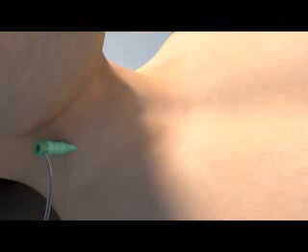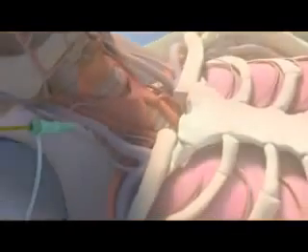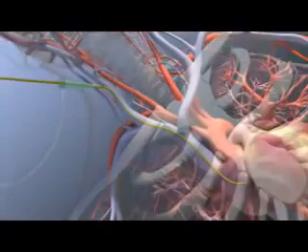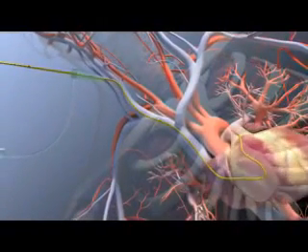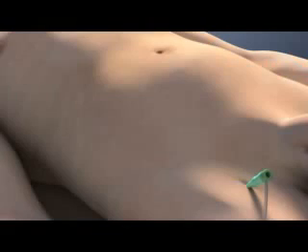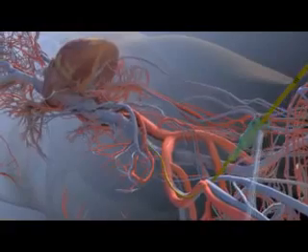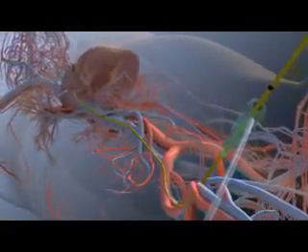The right internal jugular vein and the left subclavian vein are ideal sites because the curvature of the pulmonary artery catheter facilitates passage through the heart. Advancing the catheter from the left internal jugular vein, right subclavian vein, or femoral vein, as shown here, can be more challenging and often requires fluoroscopic guidance.